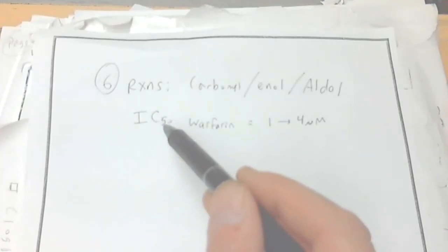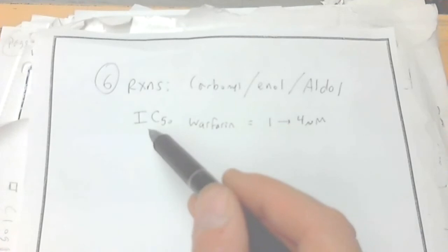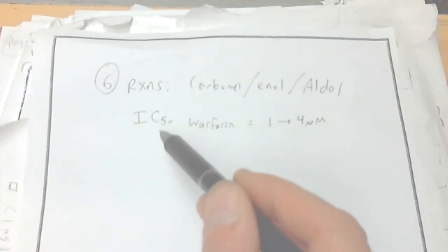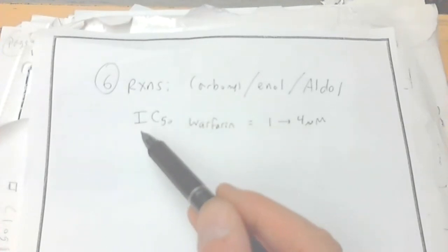Have you seen IC50 in your courses? It's not exactly a biochemistry thing, it's a little more on the pharmacology end. Has anybody ever seen or heard IC50 before, maybe in research or somewhere else? So nobody can explain it to me, because I can explain it. Does anybody know what I means and what C means?